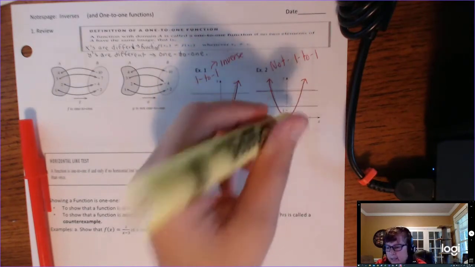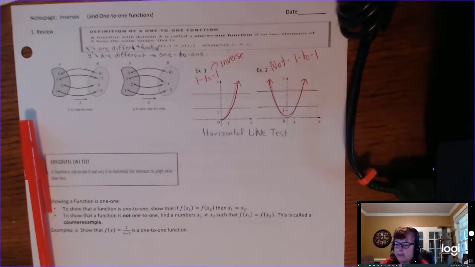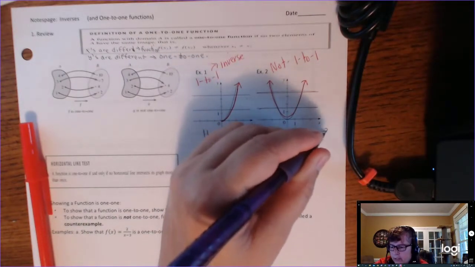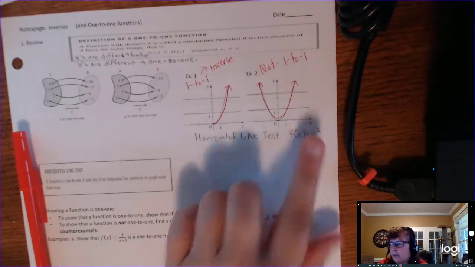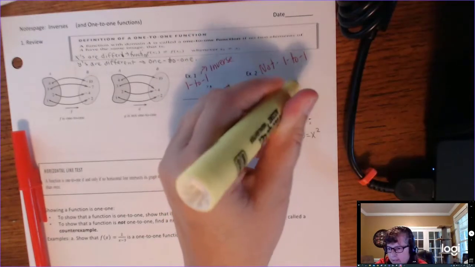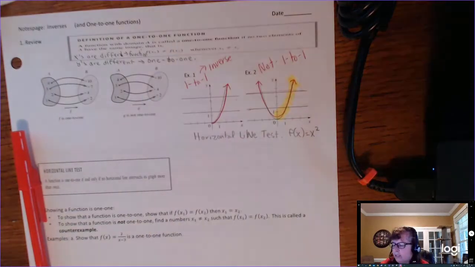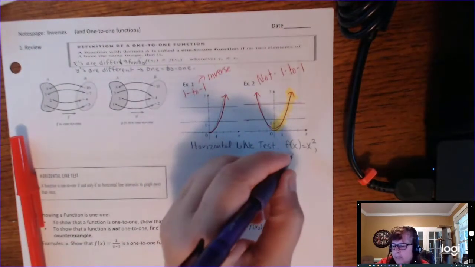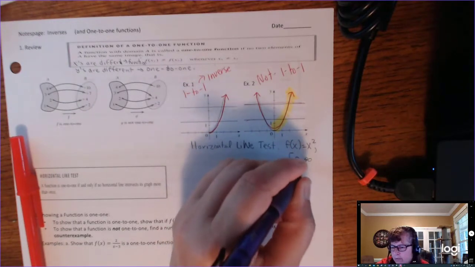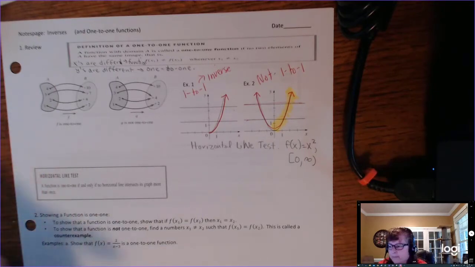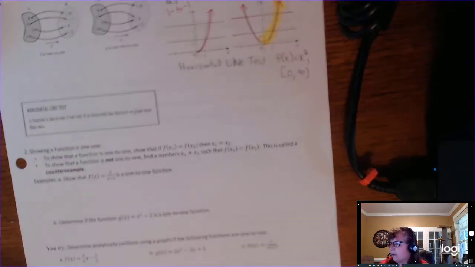If I say this quadratic, by the way, is the equation f of x equals x squared. Okay, right now it's not one-to-one. But if I just say, hey, just look at this part of it, just this branch. If I restrict the domain, if I say, okay, let's just make the domain from 0 to infinity, then now it is one-to-one and it has an inverse. Okay?